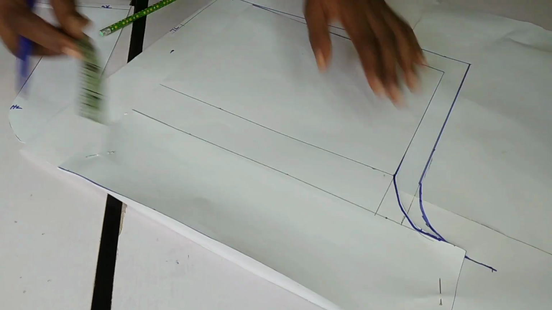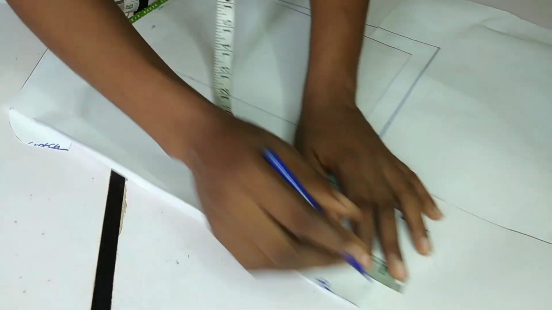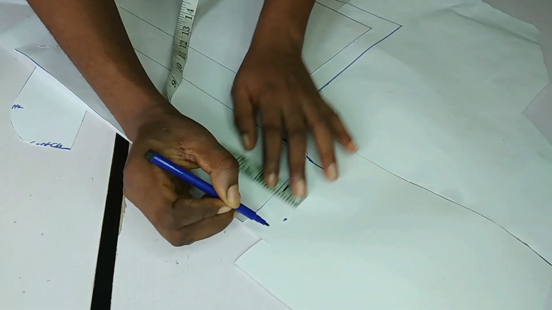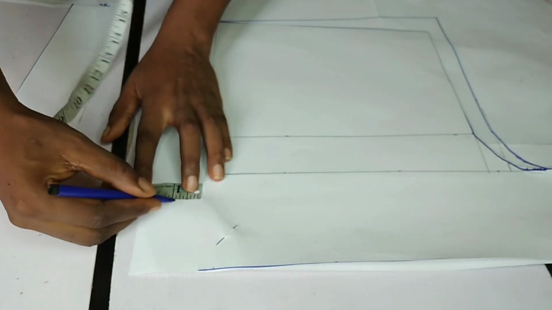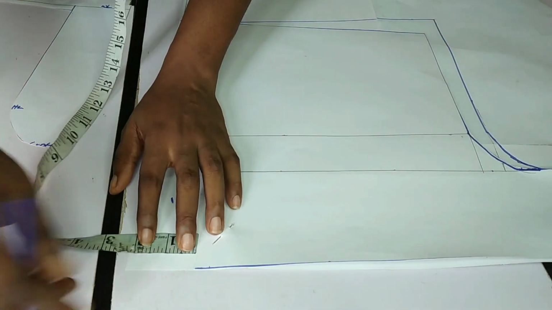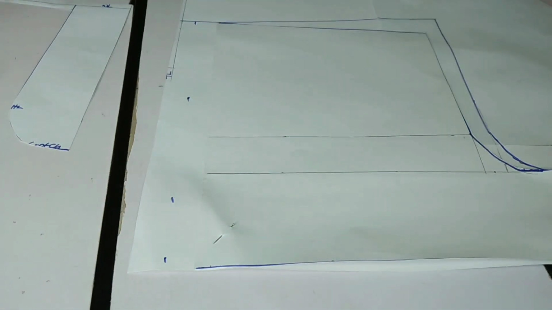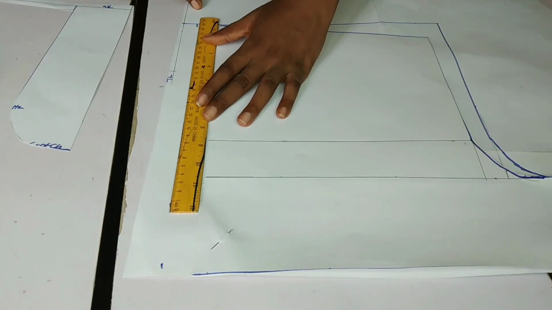On this part we are also going to go out on this line by 1 inch, and then on this line as well you are going to go out by 1 inch, so that when you add up the two of them, it's going to give you 2 inches. Okay, I hope you understand this.